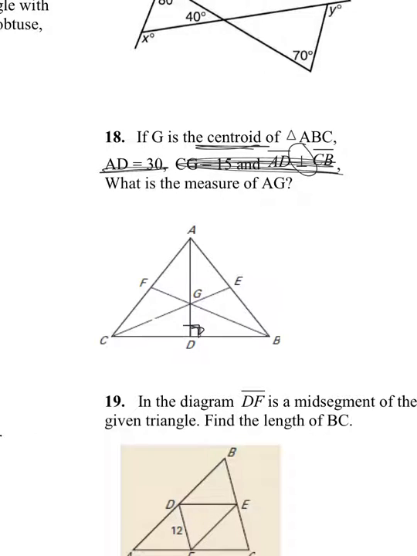Now, these are the special segments of a triangle: the perpendicular bisector, angle bisector, the median, the altitude. They meet at points called the centroid, the orthocenter, the incenter, the circumcenter. You're just going to have to go back to those notes and try to remember them.